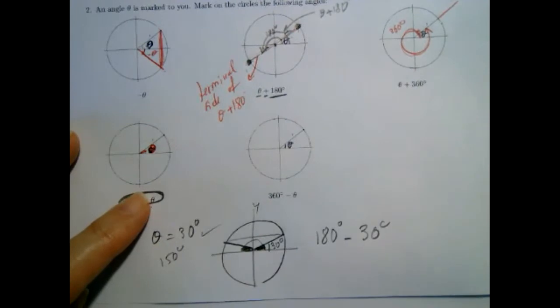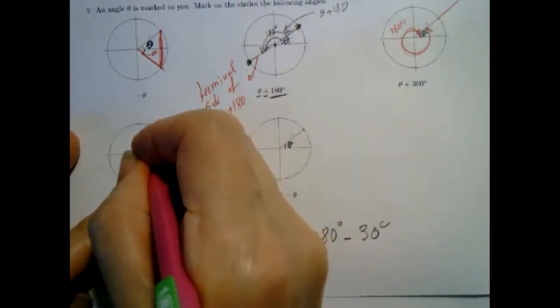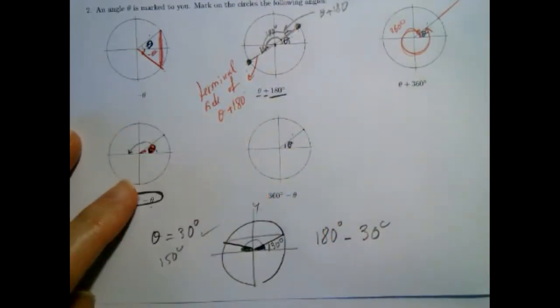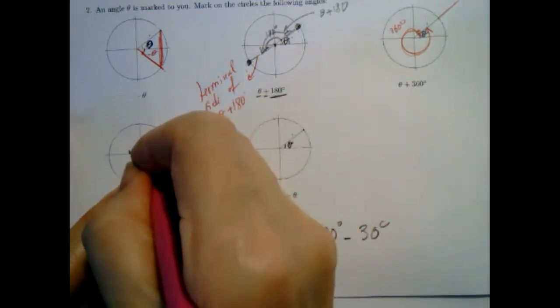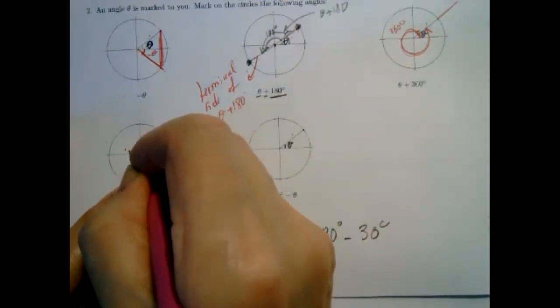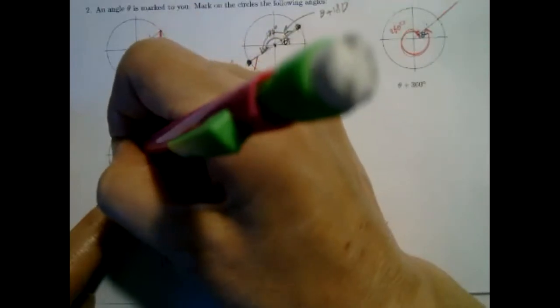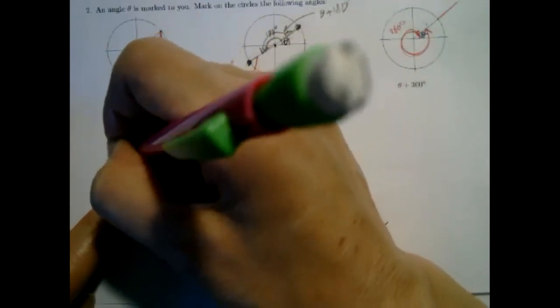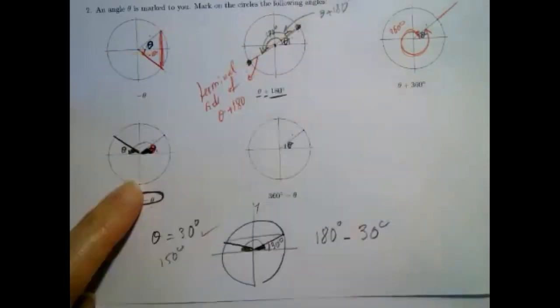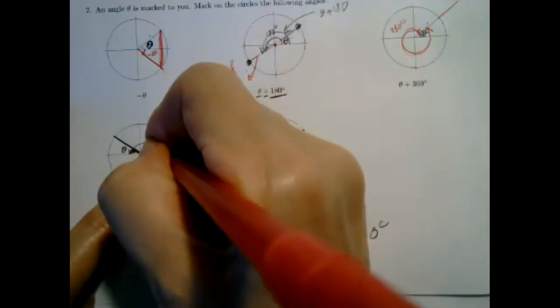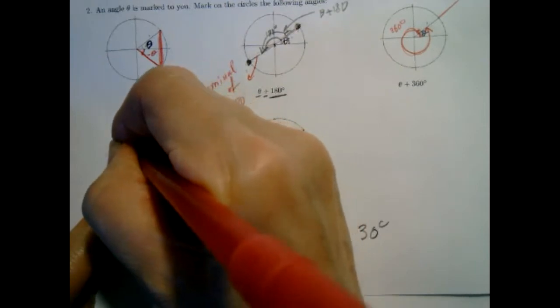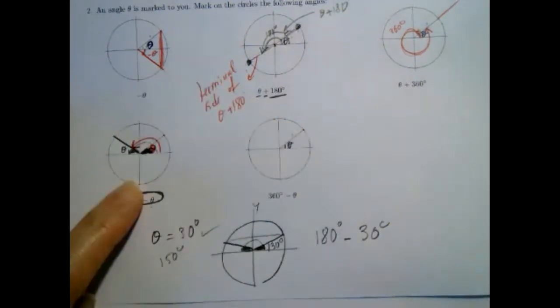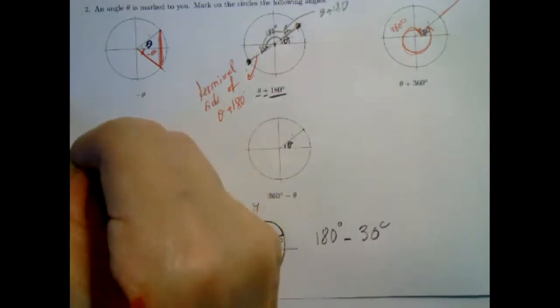So if this is theta, and this is the whole 180, I'm going to take away from it the exact same amount, which is theta. And so the angle will be 180 minus theta, which is this one. That's the terminal side.